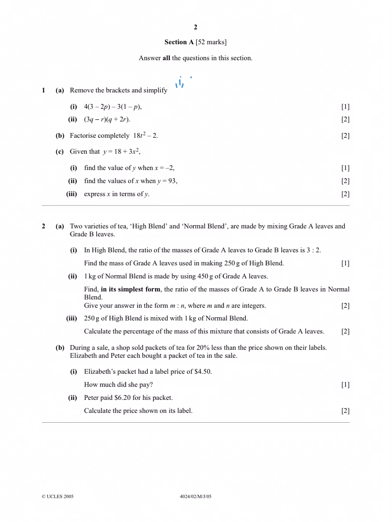So 4 3s are 12, minus 4 2s are 8p, minus 3 1s are 3, and minus minus plus is 3p. So now it will be 12 minus 3 is 9, and minus 8p plus 3p, that will be minus 5p. It's your first part answer.